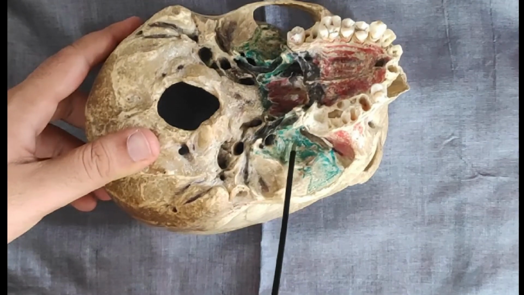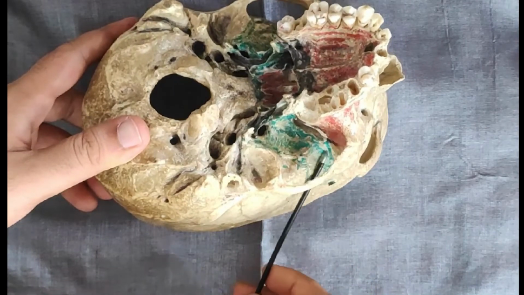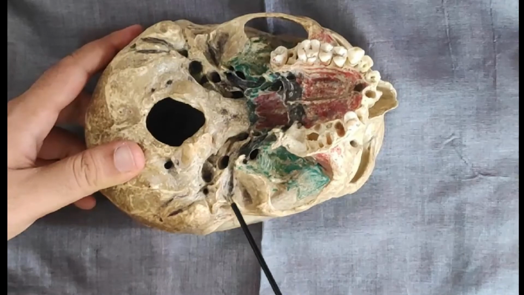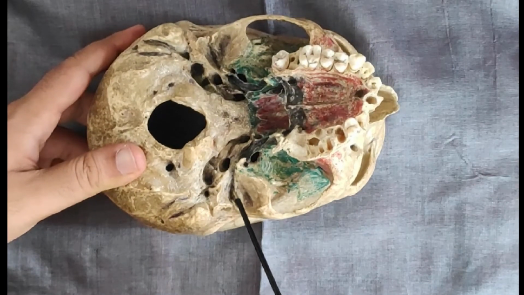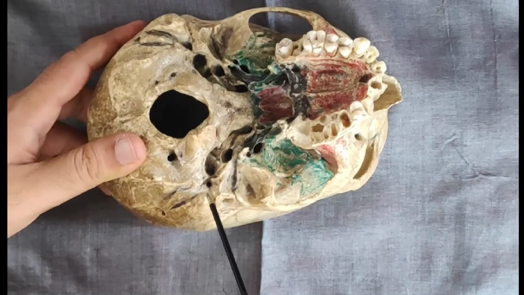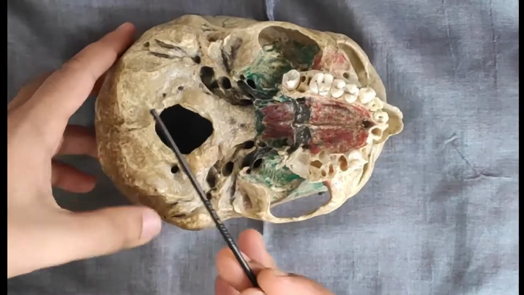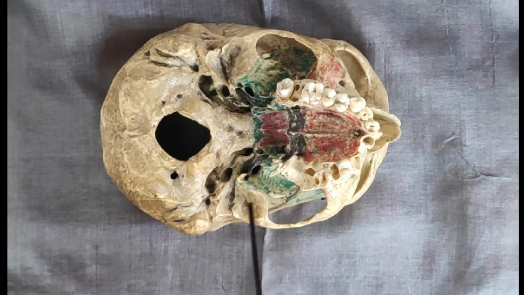Next is the squamous part, that is over here. This is the squamous part, and the tympanic part, which is over here. This is the tympanic part, and the petrous part of the temporal bone. All these parts will come in the Norma Basalis over the intermediate area.